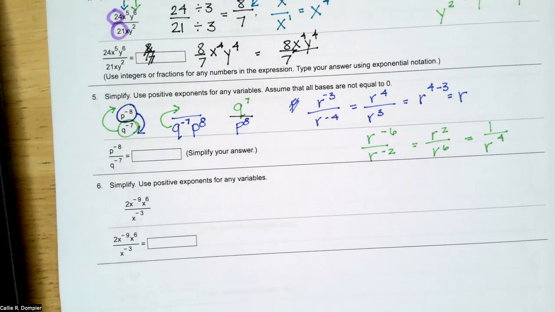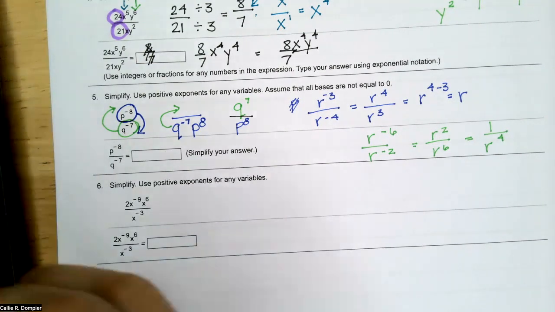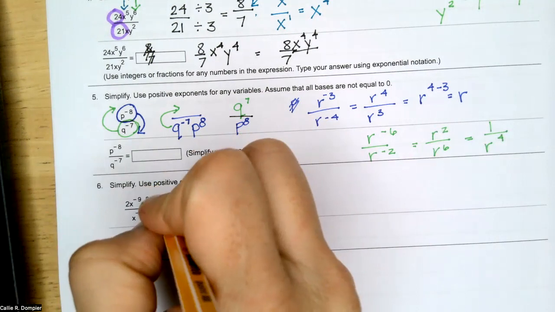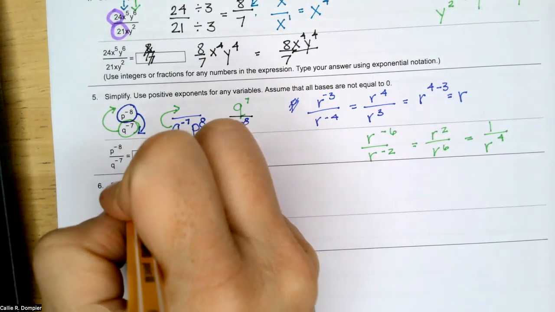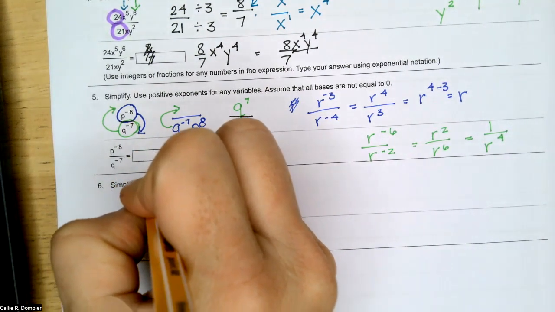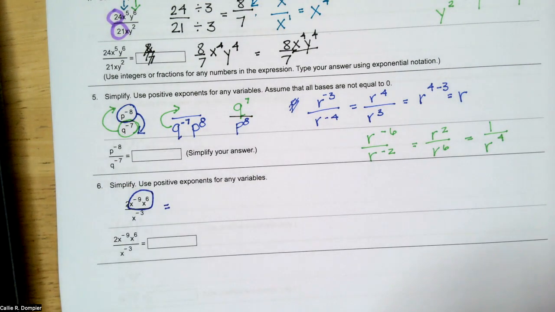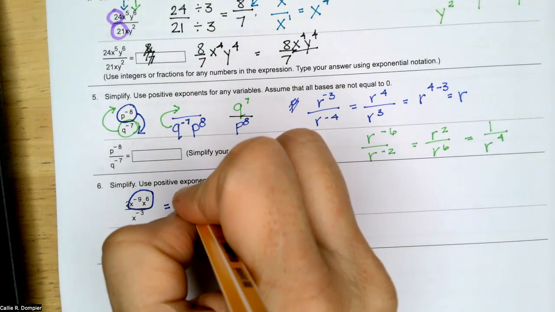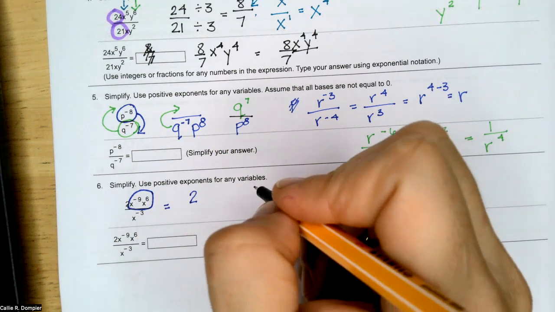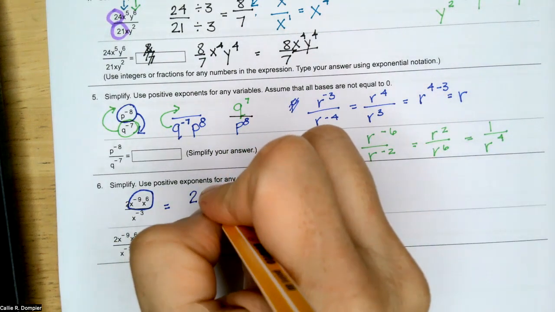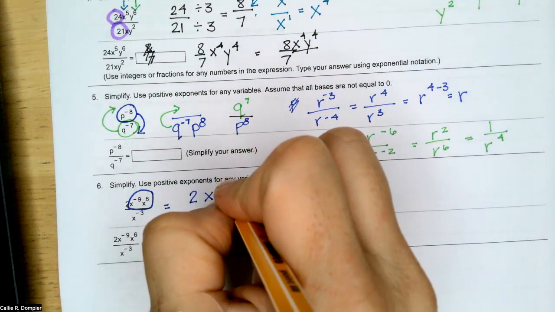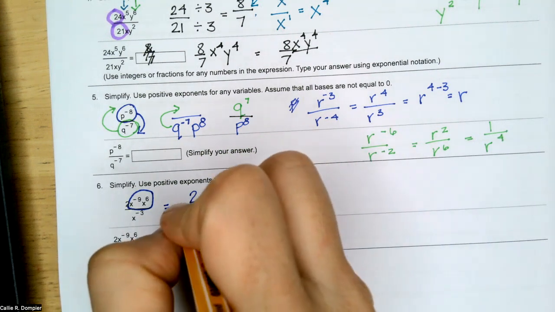So 2x to the negative 9th, x to the 6th. You can combine these. These are the same. x to the negative 9th and x to the 6th. That's the same base raised to powers. So the product rule for exponents means that we can take that same base and say negative 9 plus 6, right?